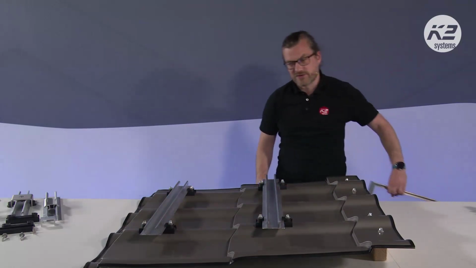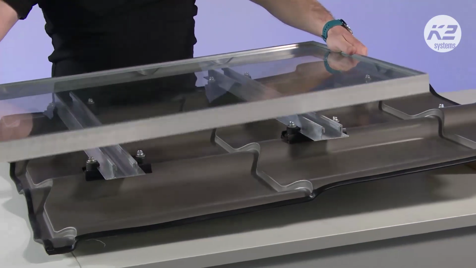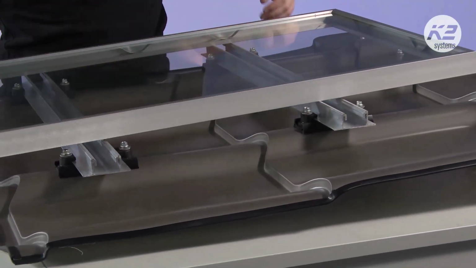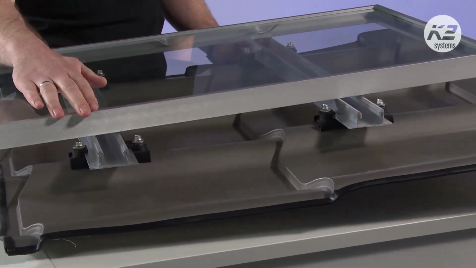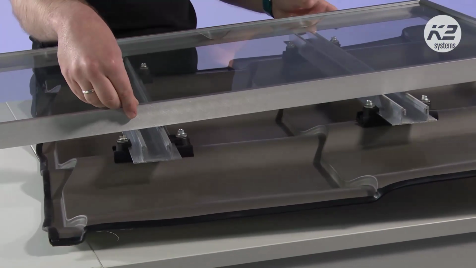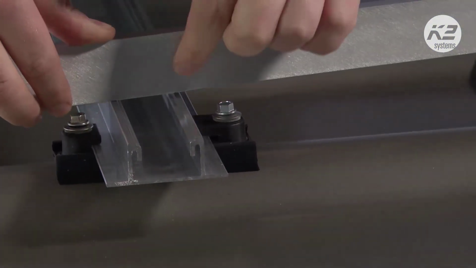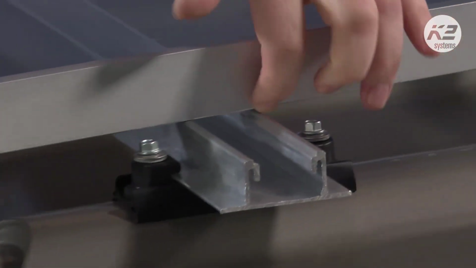The main issue is the high difference of these waves. Installing a module on it and clamping it, we will push the module to the rail on this spot. In this way you create a small distance here, and on another one it will be even bigger.